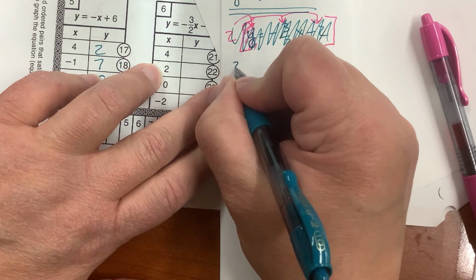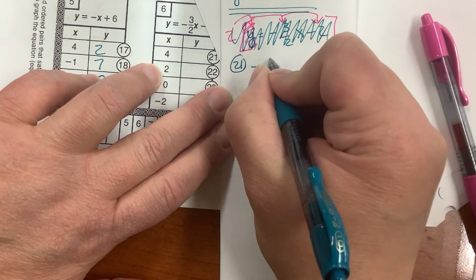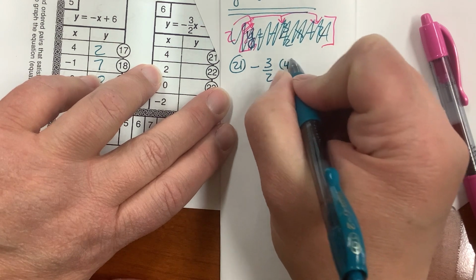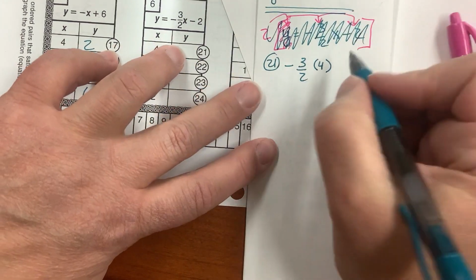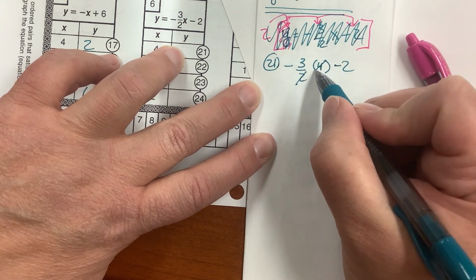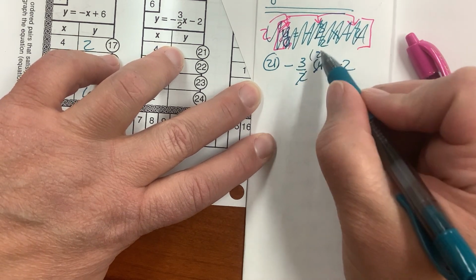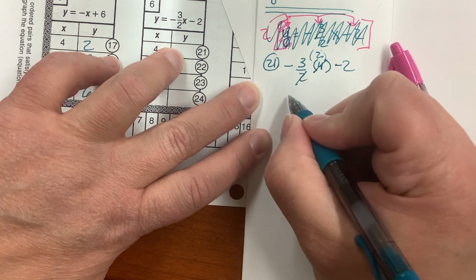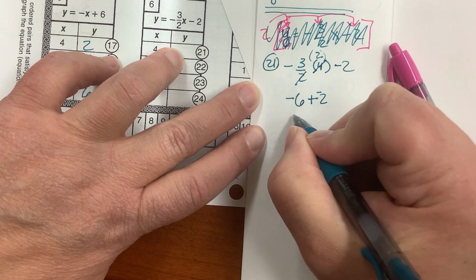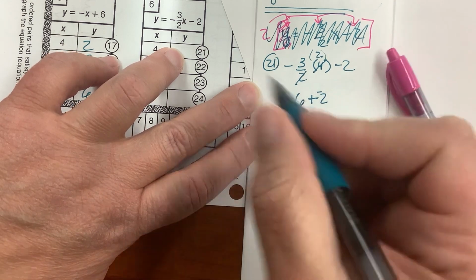Here we go. Number 21. Negative 3 over 2 times 4. Am I subtracting 2? Let's see. 2 cancels. 4 divided by 2 is 2. So 3 times 2, negative 3 times 2 is negative 6, minus 2. Keep change, negative 8.